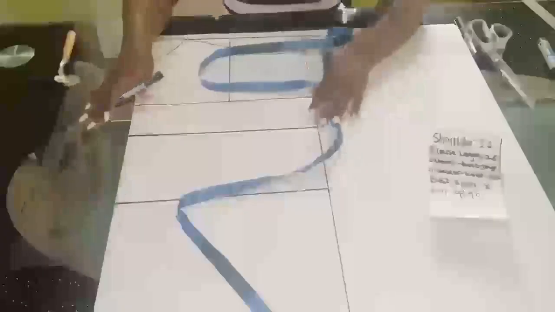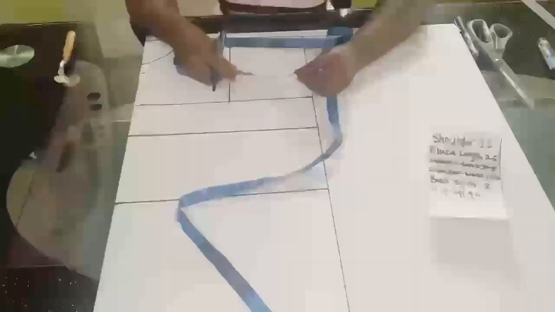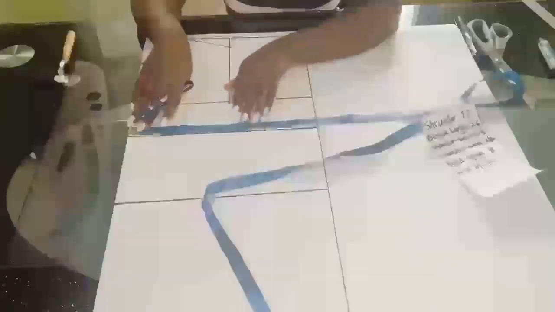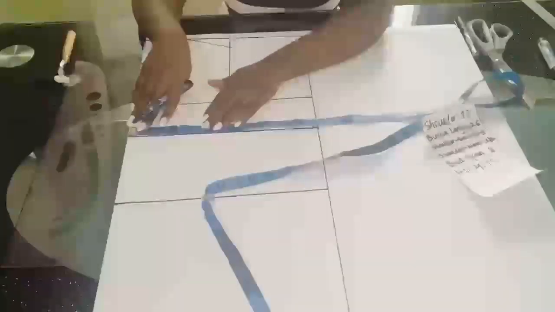So the next thing we're going to be taking is our bust span measurement. Our bust span is from one nipple to the other. So mine is 8 inches, so I'm going to be dividing by 4. So we're going to take that 4 inches down.